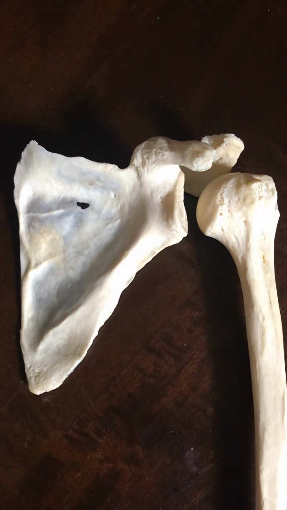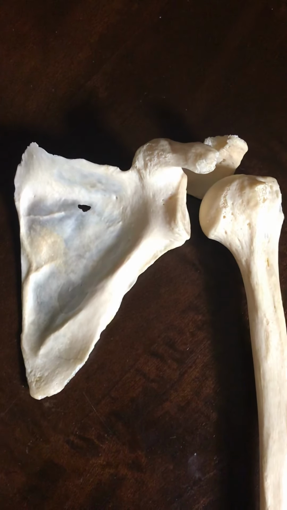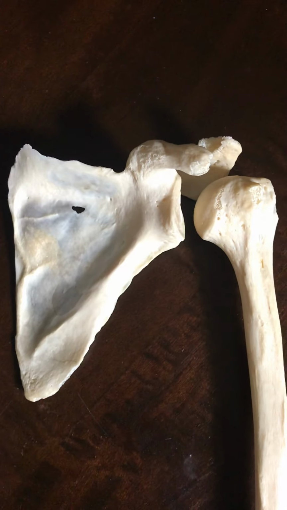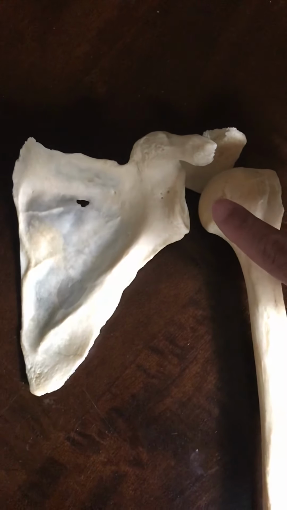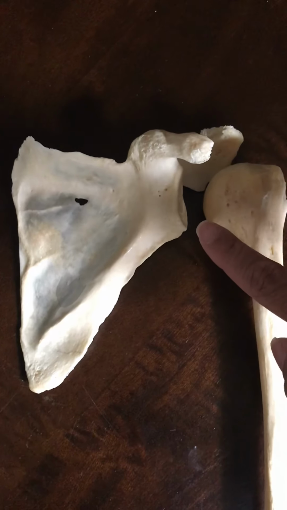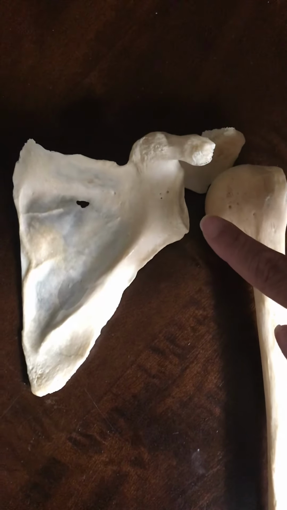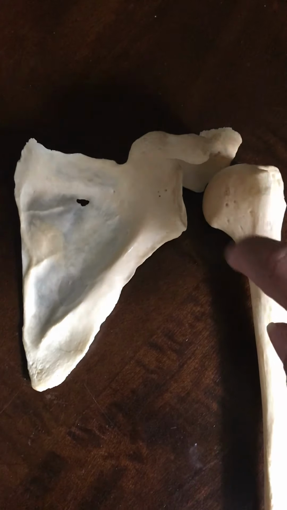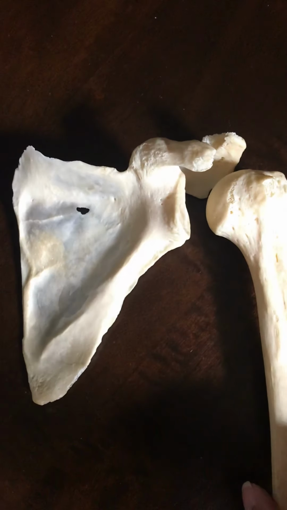Today I'm going to give you scapula anatomy. Right now I have it articulating with the proximal end of the humerus just to show you that the humeral head articulates with the scapula at the scapulohumeral joint, glenohumeral joint, glenoid fossa, or cavity. It can all be termed that. So I'm going to move the humerus out of the way so we can continue to talk about the scapula.